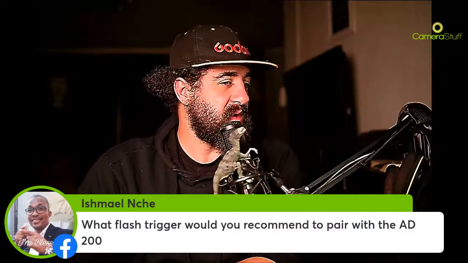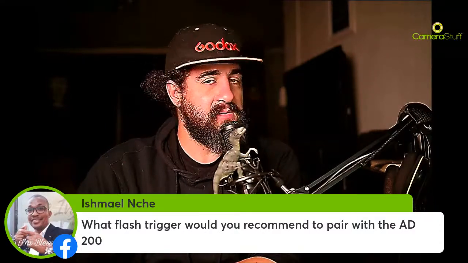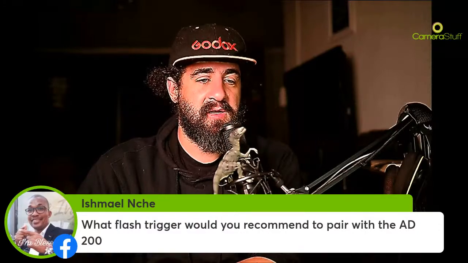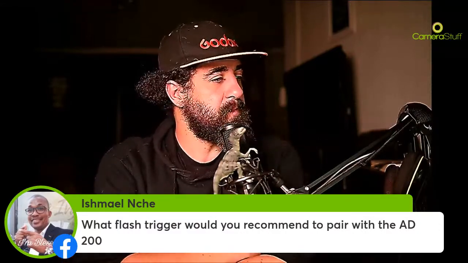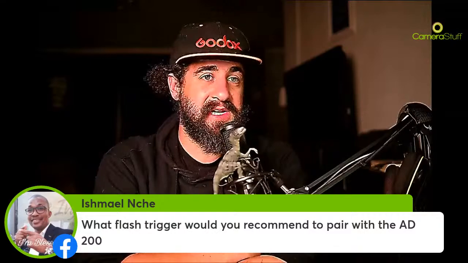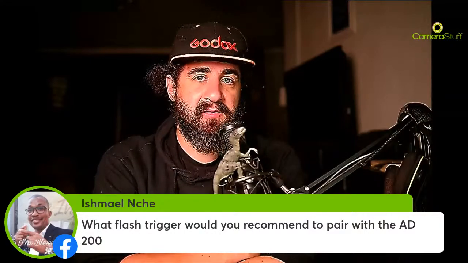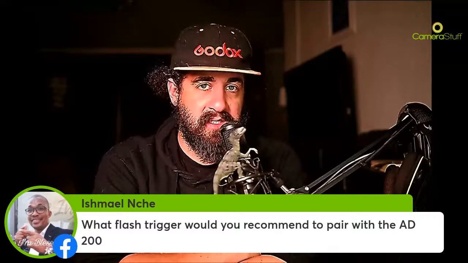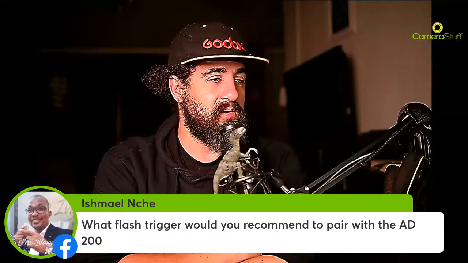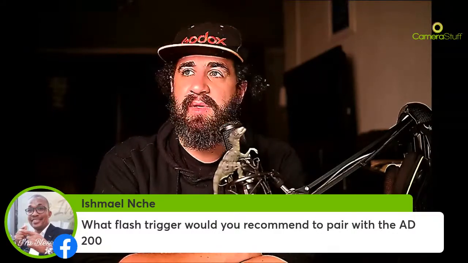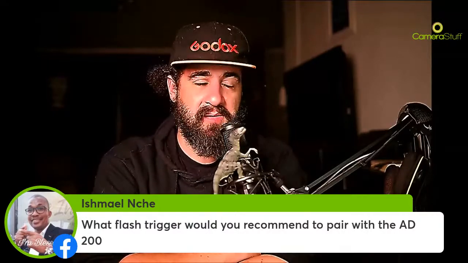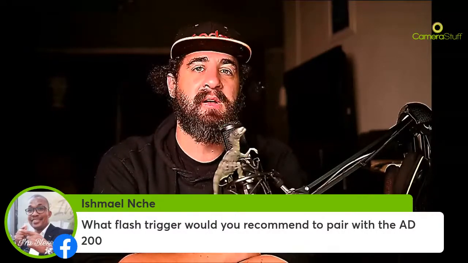What flash trigger would you recommend to pair with the 8200? Either the Godox X2 or X Pro. Either one you'd be very happy with. They talk directly to the 8200, so you don't need receivers. They are fully compatible with all of the 8200's features as well. So you can use manual mode, you can use TTL mode, you can use multi-mode. They are high-speed sync compatible as well. Rear curtain sync and front curtain sync as well. So you have all of the features with either the X2 trigger or the X Pro trigger.